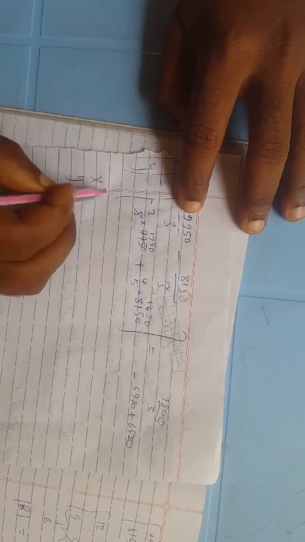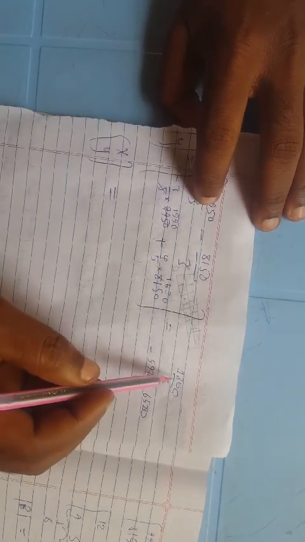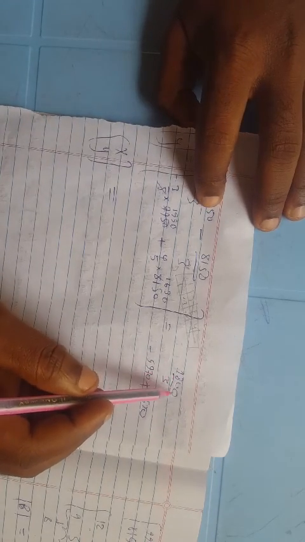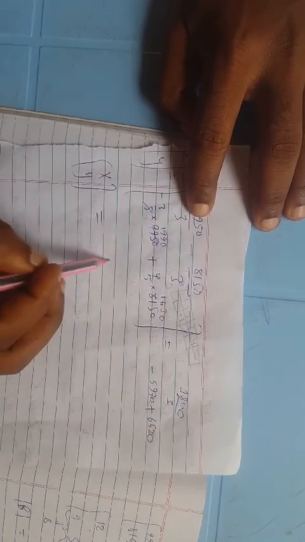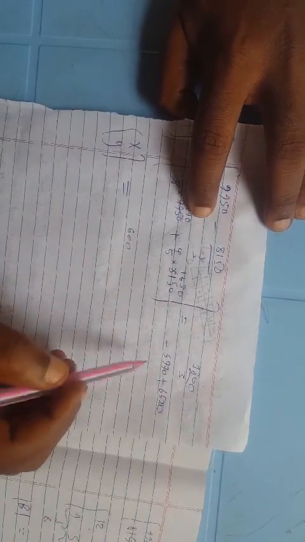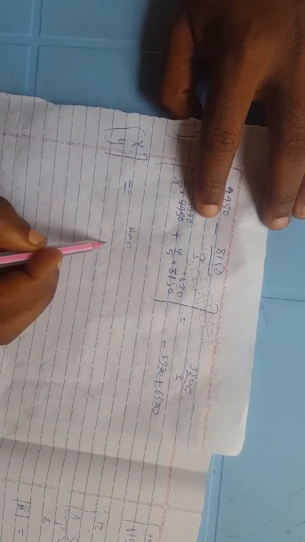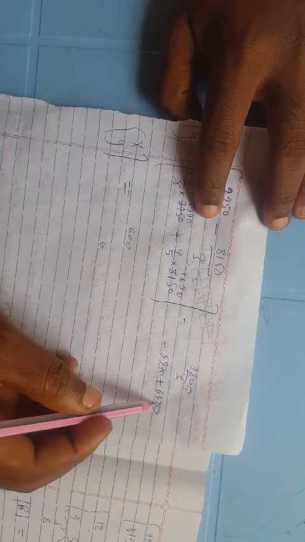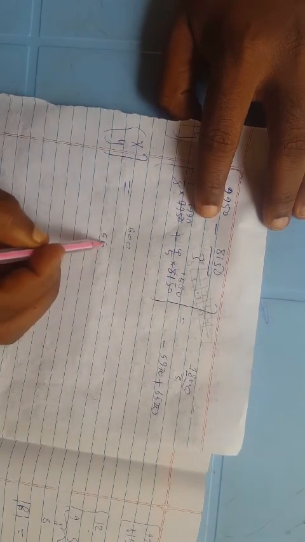Now X, Y will be equal to 1800 divided by 3, we get 600. And here, this one minus this one, we get 0. 0 minus 0, 0. 12 minus 7, we get 5.